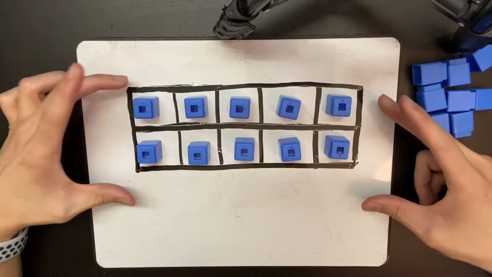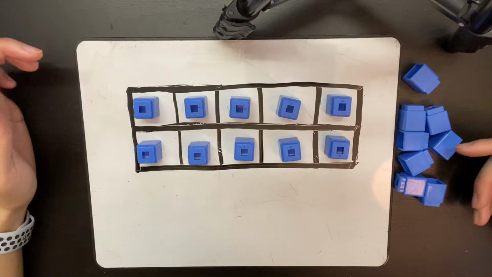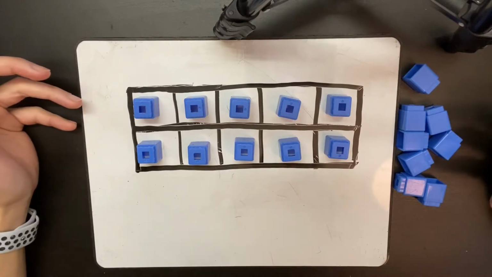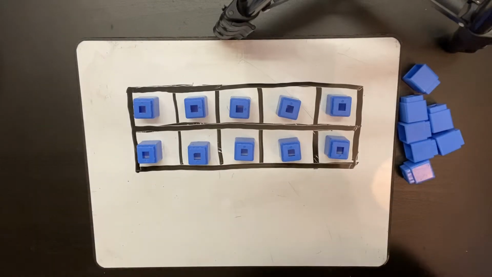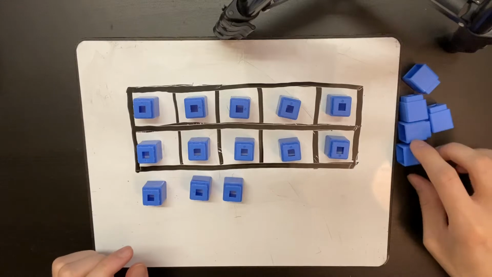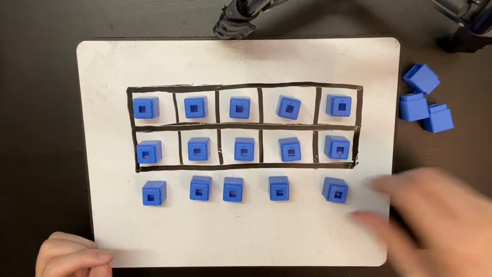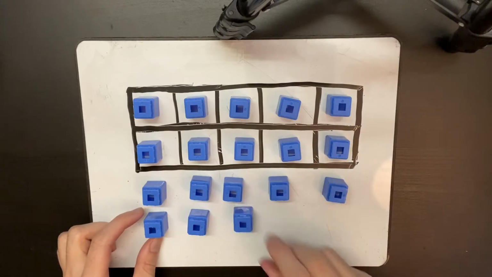I filled up my whole tens frame, but I still have some ones over here that I didn't get to put yet. So watch me do this now. I'm just going to put them below the tens frame like this. So I have 1, 2, 3, 4, 5, 6, 7, 8.